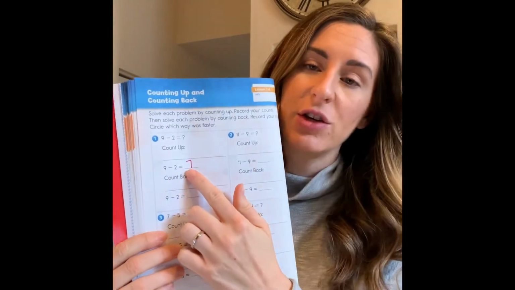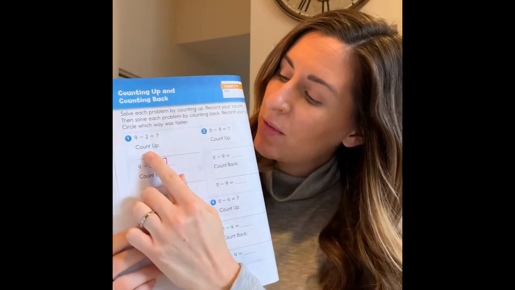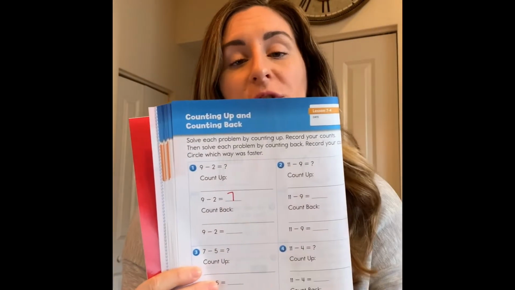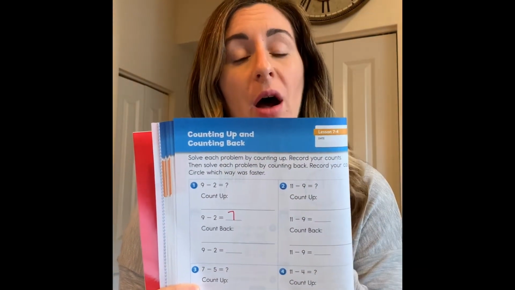Now they're asking you to write down the answer. We know the answer is 7. But right here it says count up. They want to know, how did you count up? What numbers did you say when you counted up?